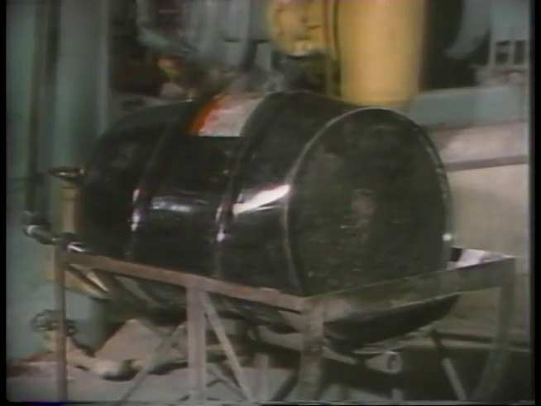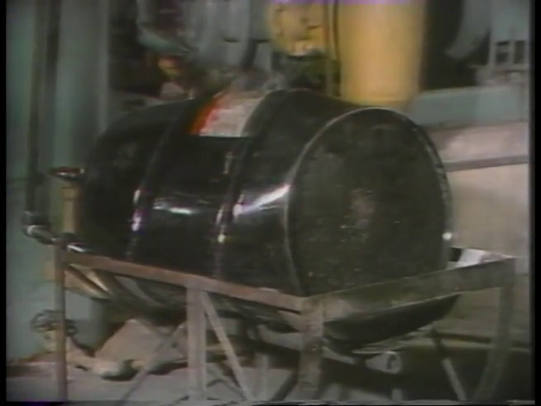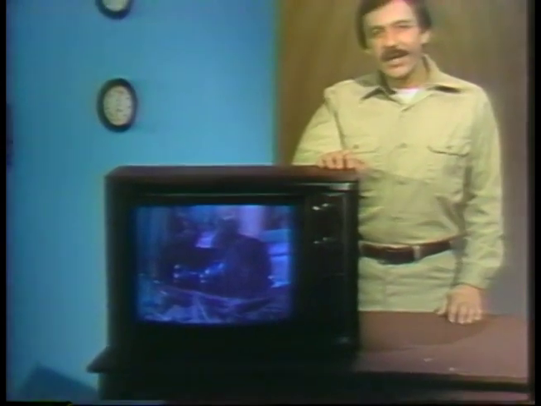Pressure and force acting on this drum caused it to collapse. In this unit, we're going to talk about pressure and force in depth, and we'll find out how they're measured and how they apply to plant functions.